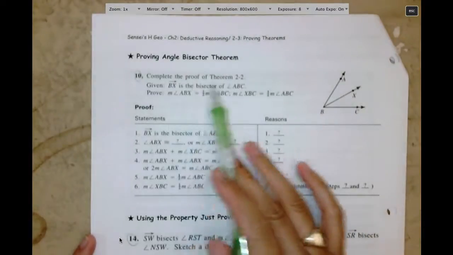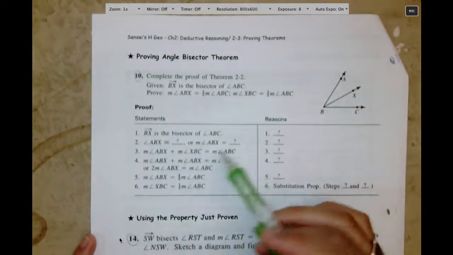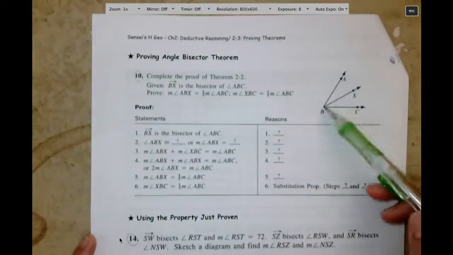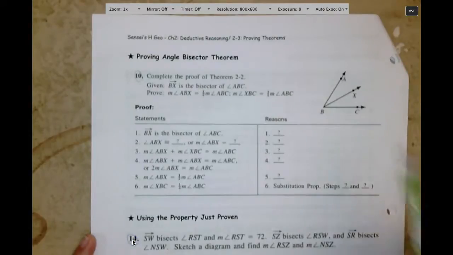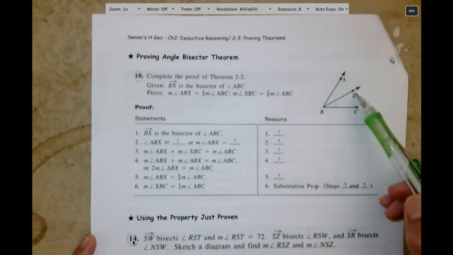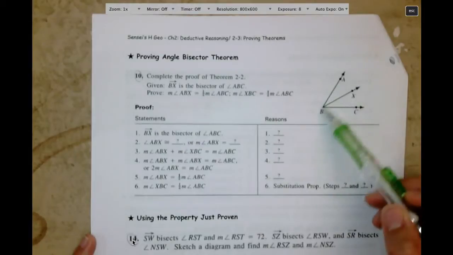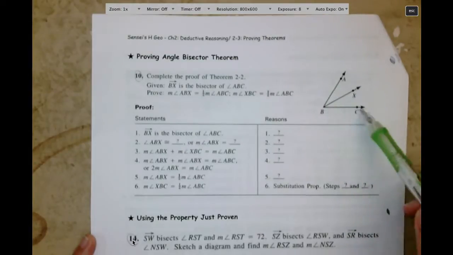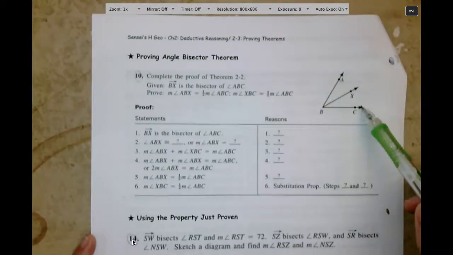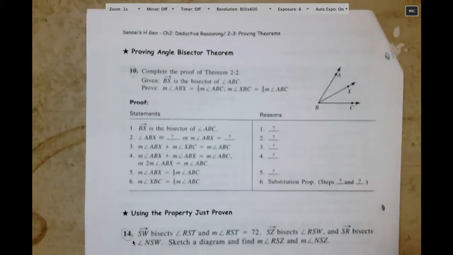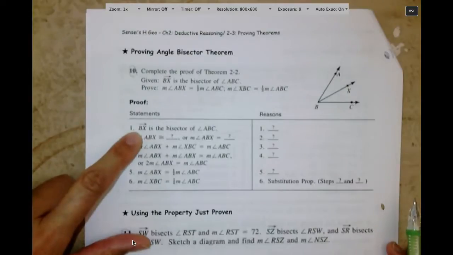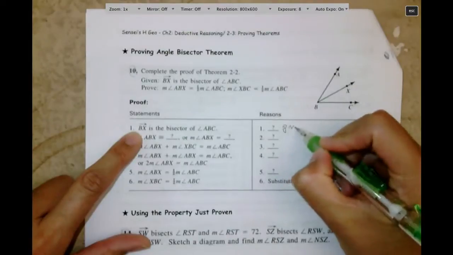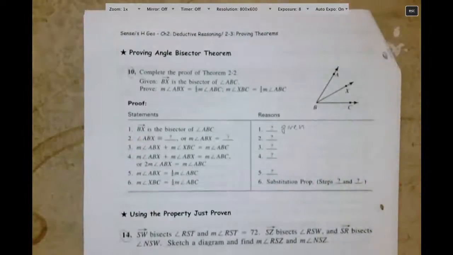And what it says is, and then you have to complete this one. So given BX is a bisector of angle ABC, prove that angle ABX is 1/2 of ABC, and angle XBC is 1/2 of ABC. It's very similar to the midpoint theorem. So BX is a bisector of ABC, that's given.